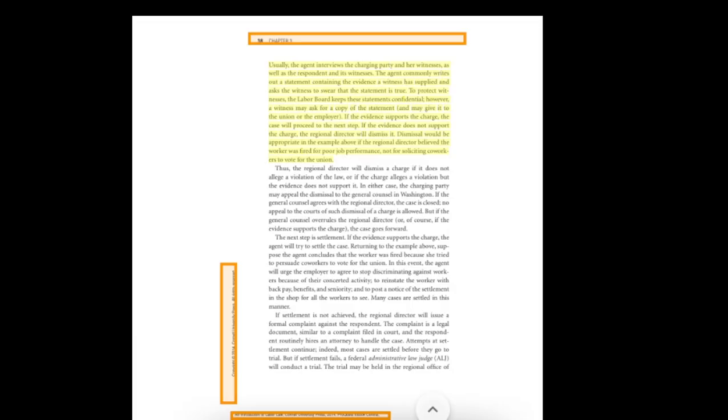If the evidence does not support the charge, the regional director will dismiss it. Dismissal would be appropriate in the example above if the regional director believed the worker was fired for poor job performance, not for soliciting coworkers to vote for the union. Thus, the regional director will dismiss a charge if it does not allege a violation of the law, or if the charge alleges a violation but the evidence does not support it.